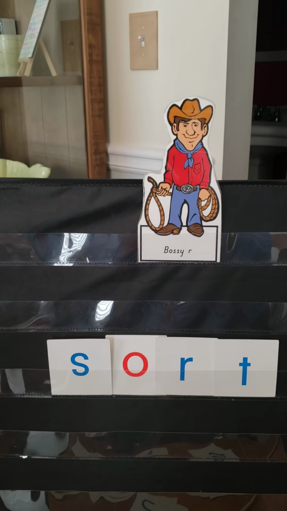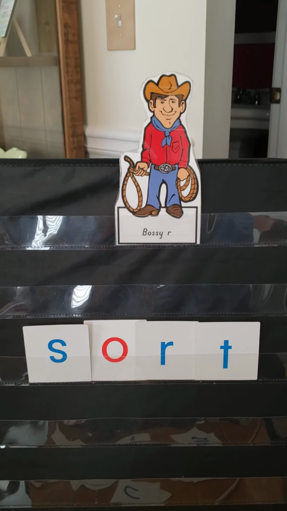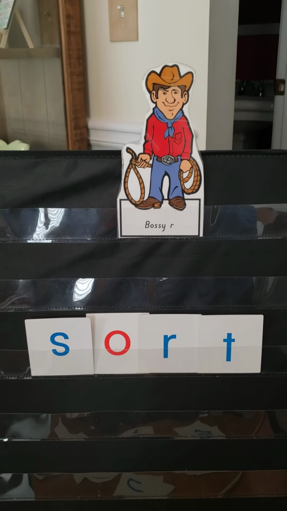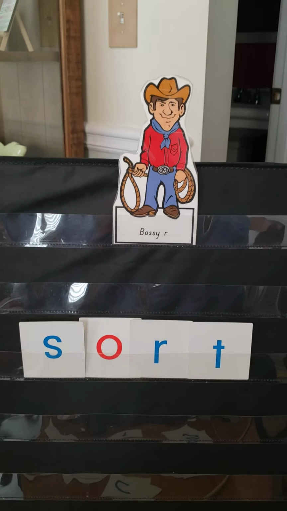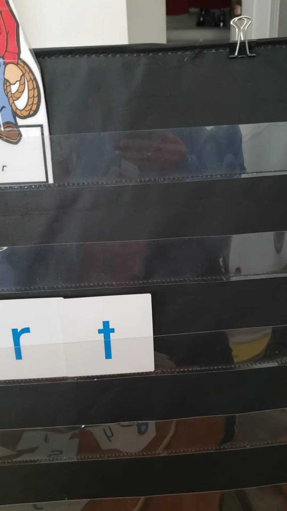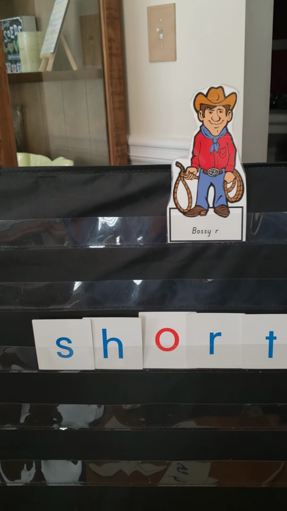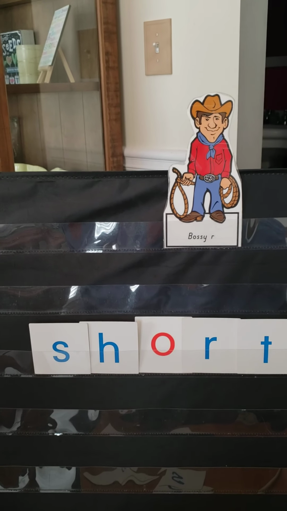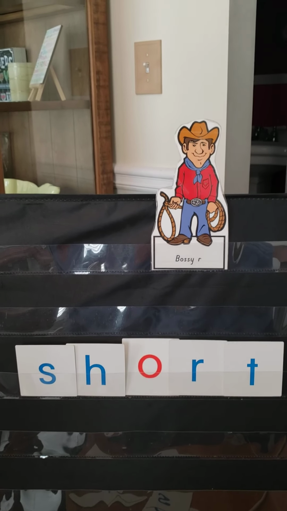Sort. Would you please sort those shapes by colors? Sort. Okay, and I have another one, and it has a special sound. Shh. Remember what SH says? Shh. Ort.